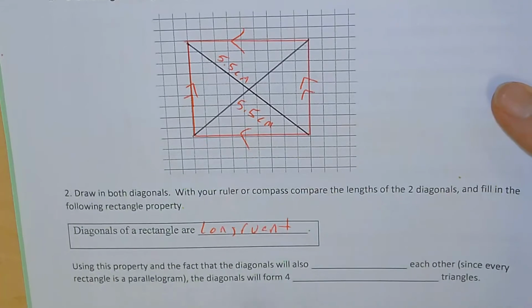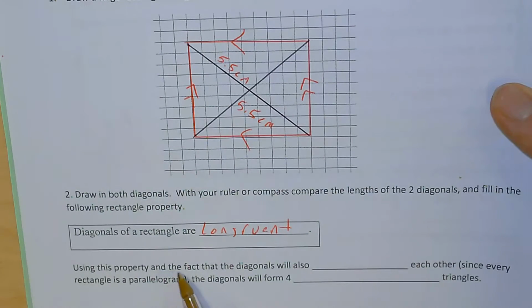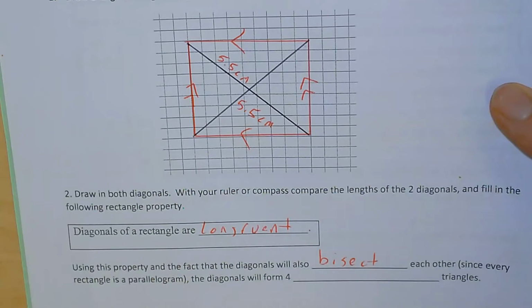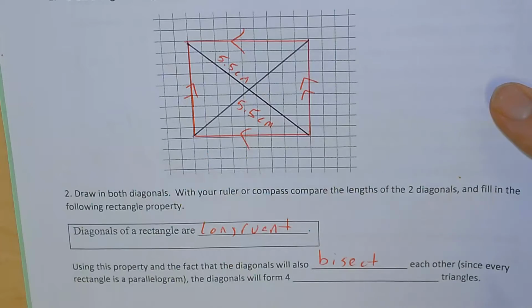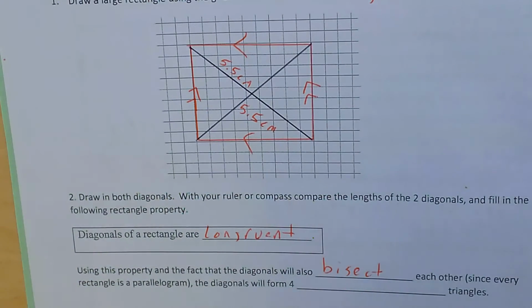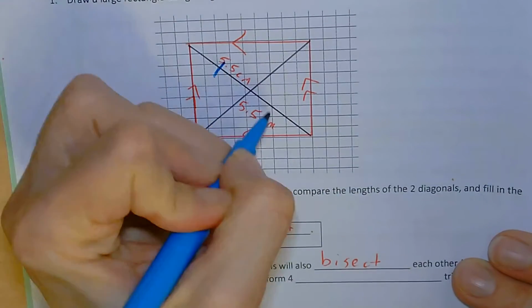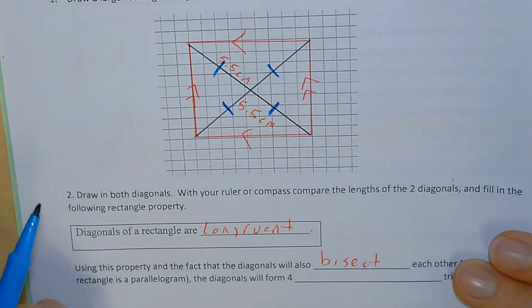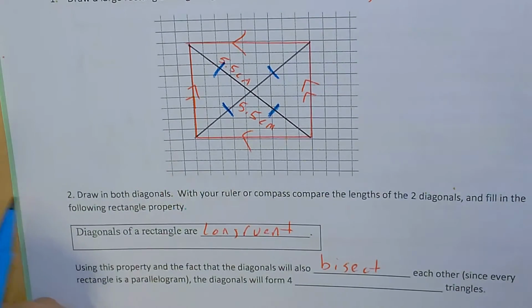All right, so it says, using this property and the fact that the diagonals will also bisect each other, since every rectangle is a parallelogram, the diagonals will form 4 types of triangles. So let's go to the top, and let me show you what I mean by this. These diagonal pieces match each other, but they also match these 2 because the diagonals bisect each other and are congruent.